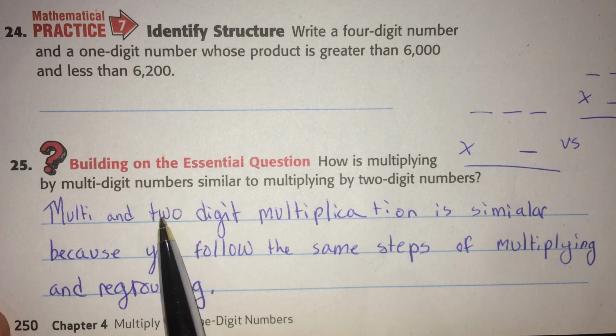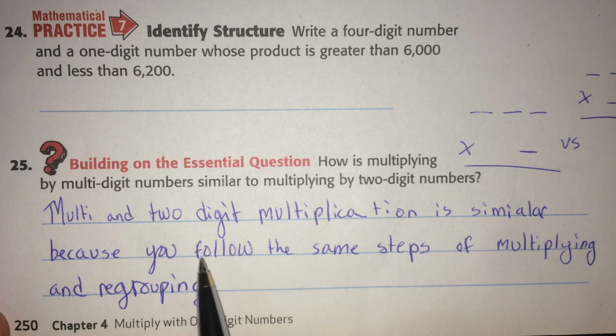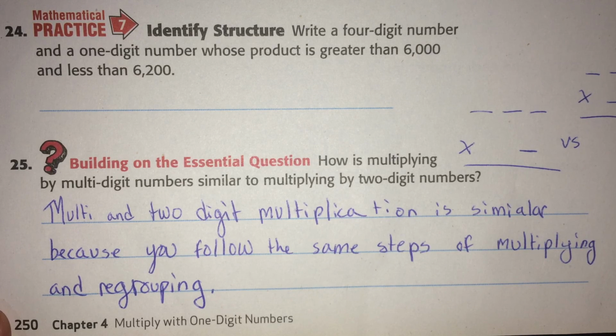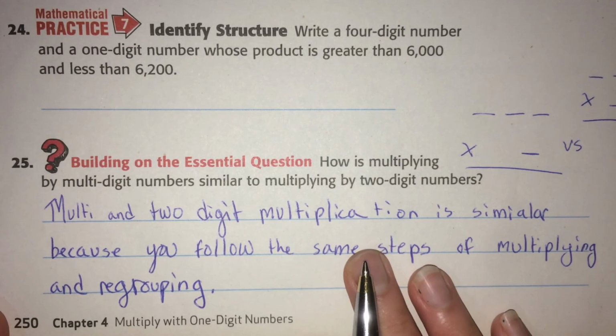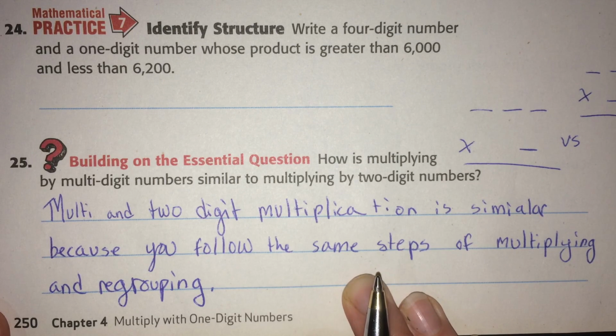Notice here I have the sentence starter, and then I have my answer. You follow the same steps of multiplying and regrouping. Feel free to pause on that screen, and you can use my sentence or you can make up your own that makes sense to you.